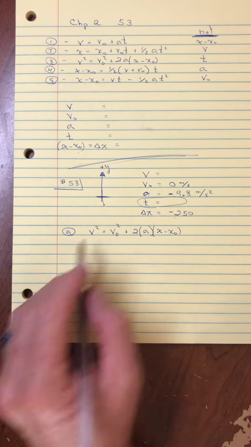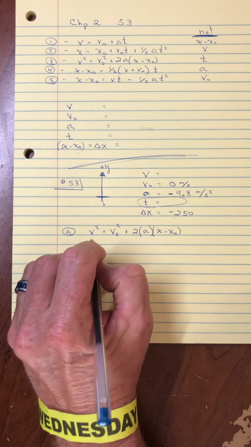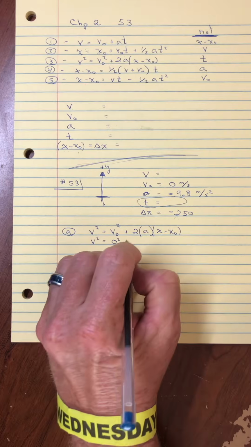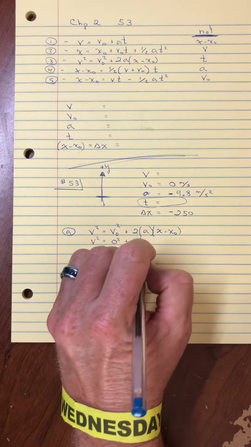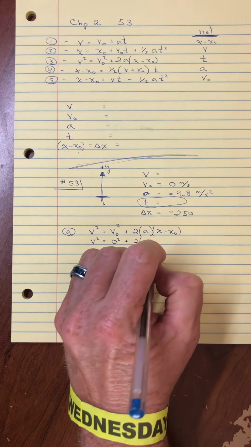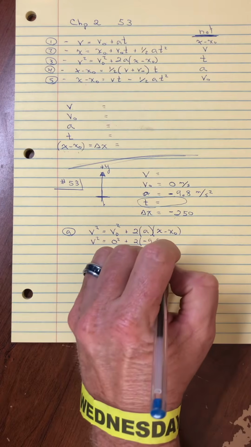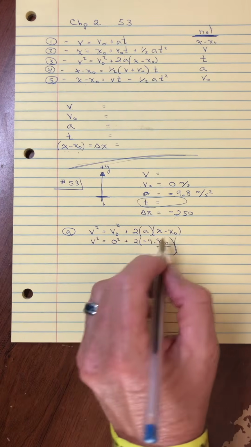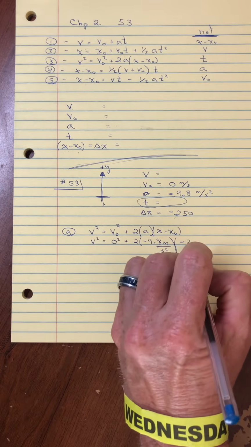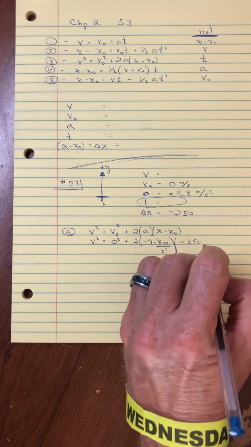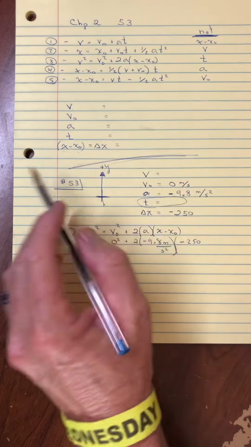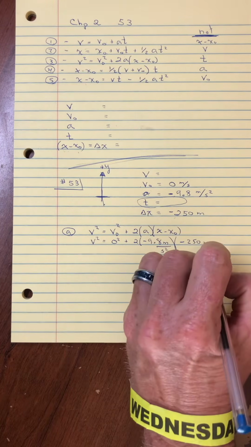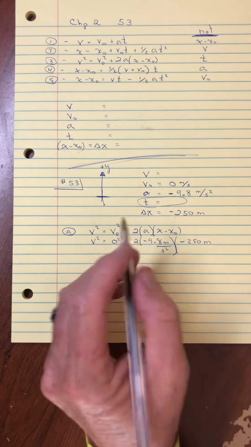Okay, so I'm looking for this final speed. The initial speed is 0. As we just mentioned, the acceleration is negative 9.8 meters per second squared. And the distance traveled is a negative 250. Oh, I didn't put meters. Let me just check. Is it meters? Yeah, 250 meters.